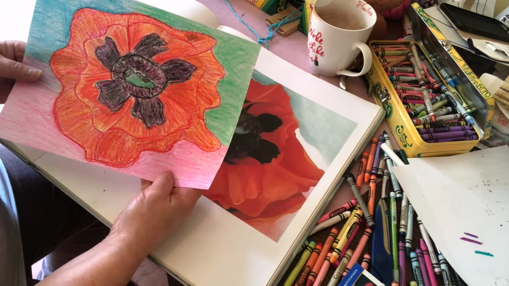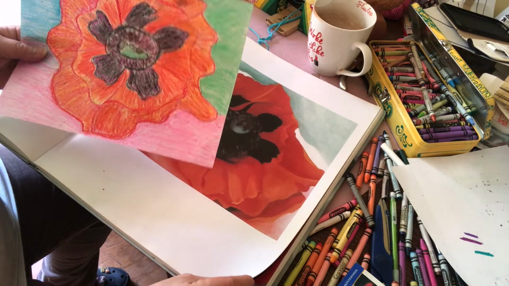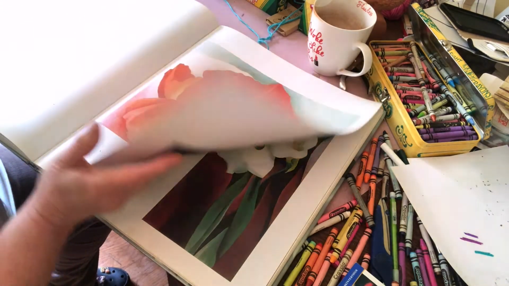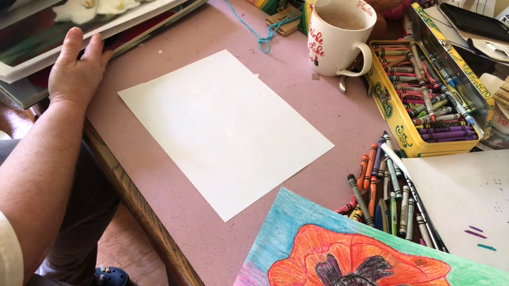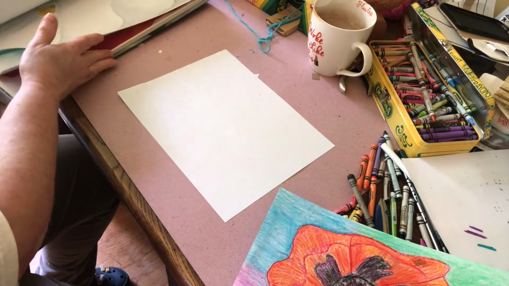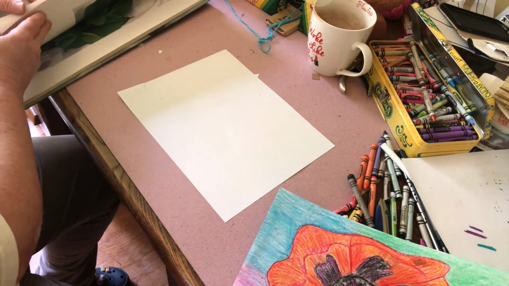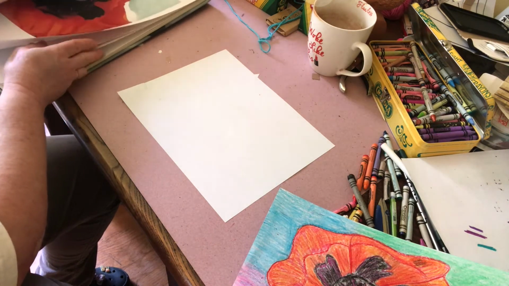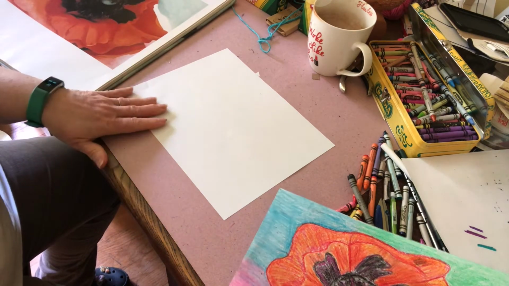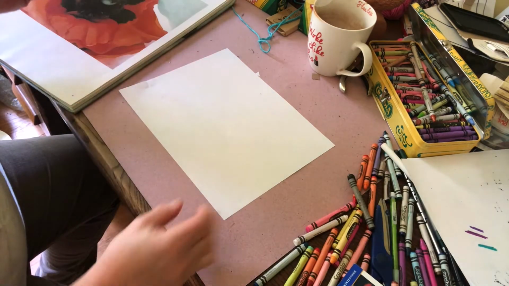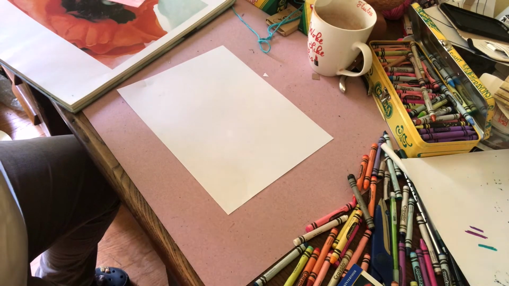So I'm going to try to show you how to do this picture, what the main concepts were. If you want to use the red poppy, that's fine. I would strongly suggest that you look up your Georgia O'Keeffe and find the picture that inspires you for your Georgia O'Keeffe drawing. Okay, I've got my red poppy over here, my book. Now, what I did was I started with a white piece of computer paper and a pencil.